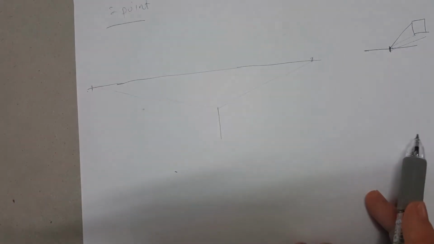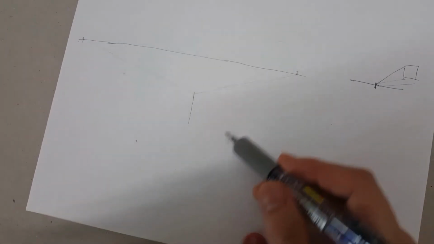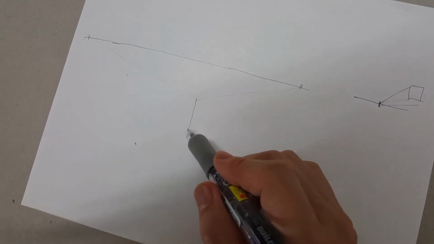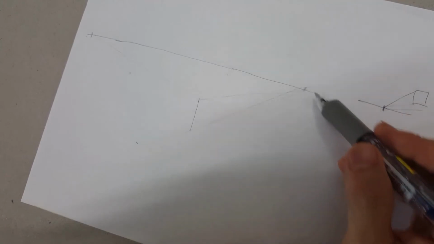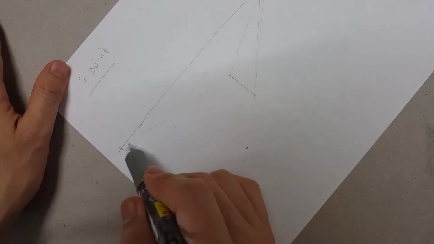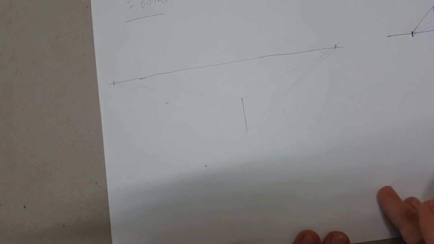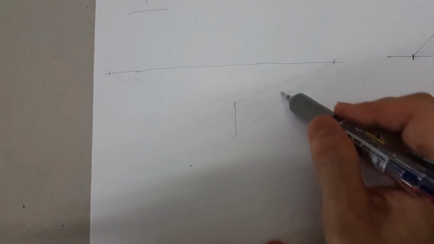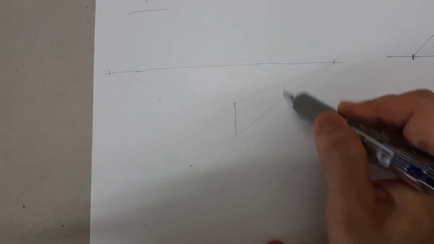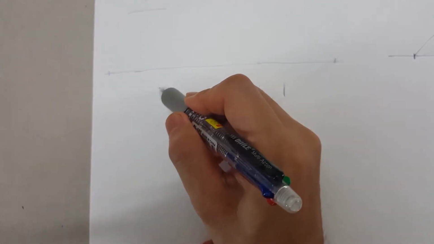Now you can see here we have the corner of a cube, and then of course we can just move on to join the rest of the lines. If we were to continue on, let's assume that this will be the far end of a wall, and this will be the other far end of the wall.